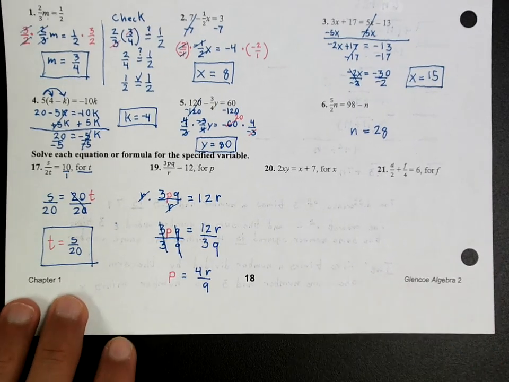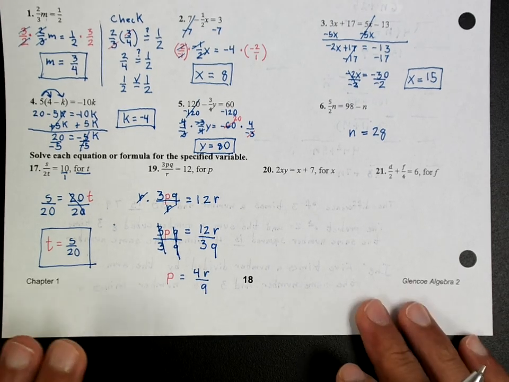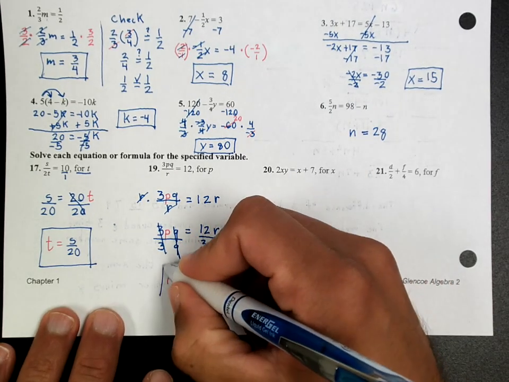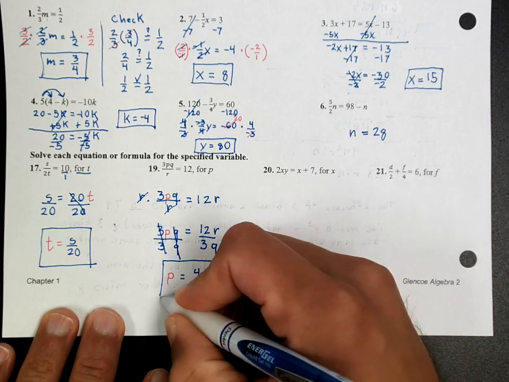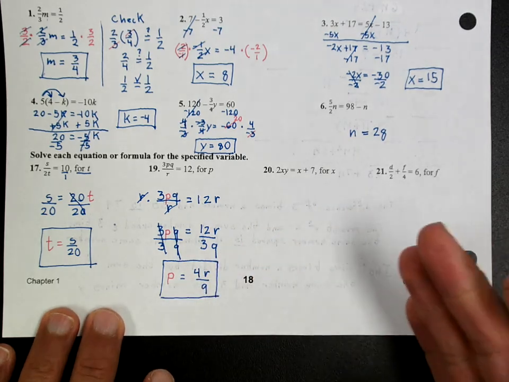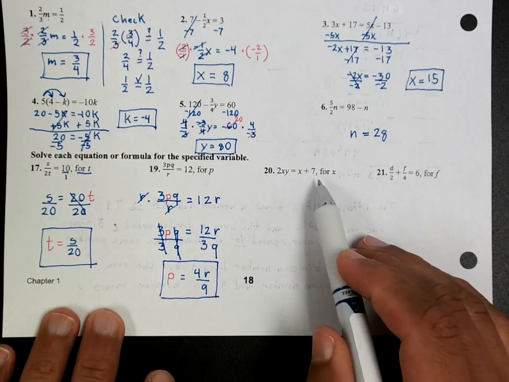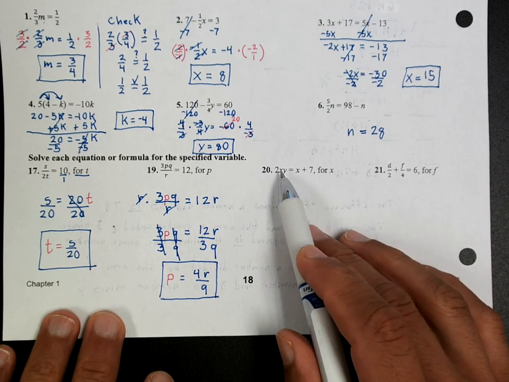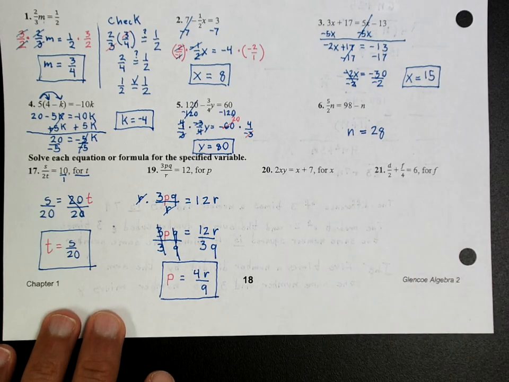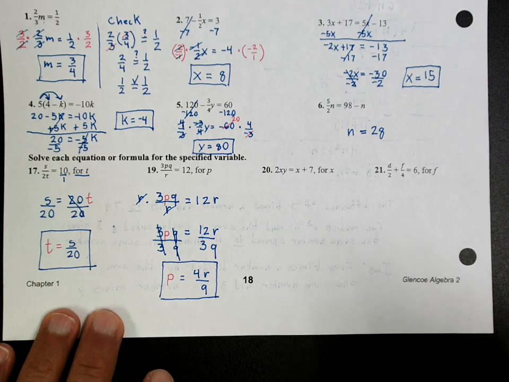Now on the next one, I was thinking about not doing that one, but then I realized that this is probably one that even students at a higher math level than you guys tend to struggle with when you're trying to solve for a variable. But notice I'm trying to solve for x, but the x is here and here, right? So the answer is almost exactly the same thing as you've been doing here.